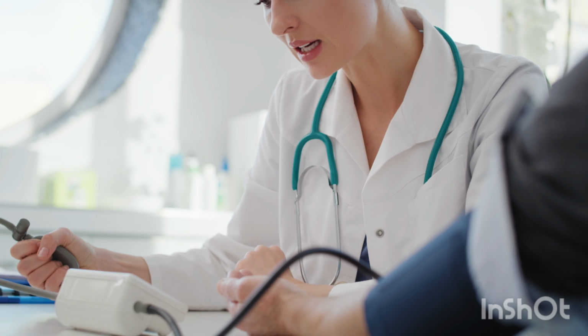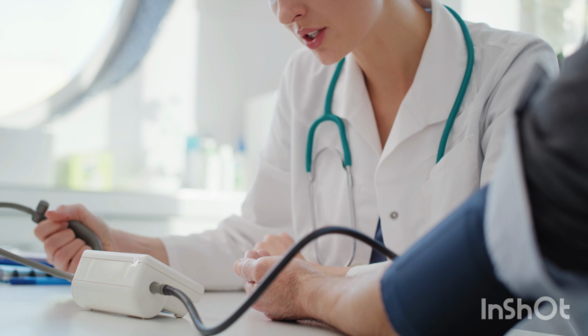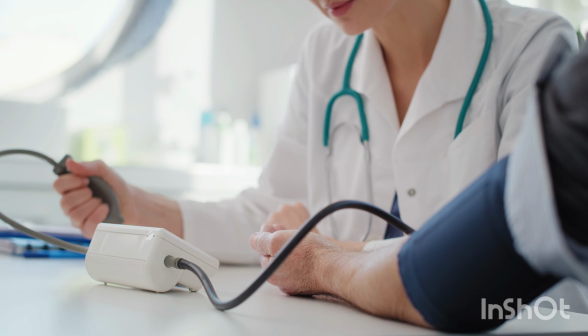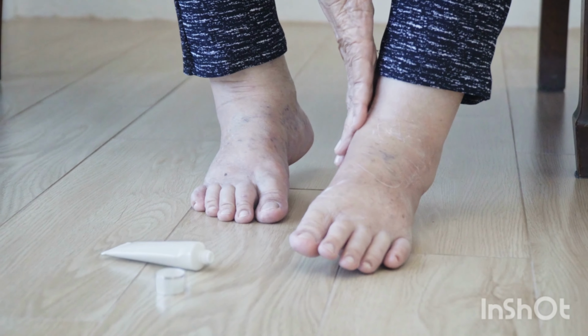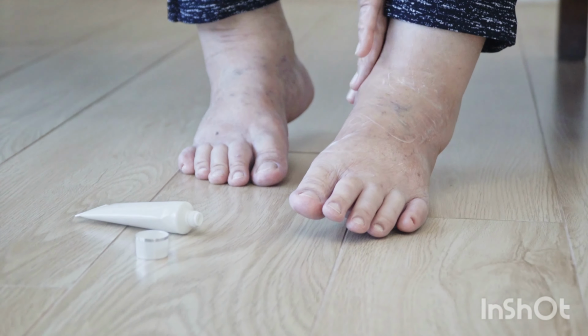Diabetes is a serious but manageable condition. Early detection, consistent treatment, and healthy living are powerful tools to reduce complications and improve quality of life. If you suspect you have symptoms or are at risk, speak to a healthcare professional today.